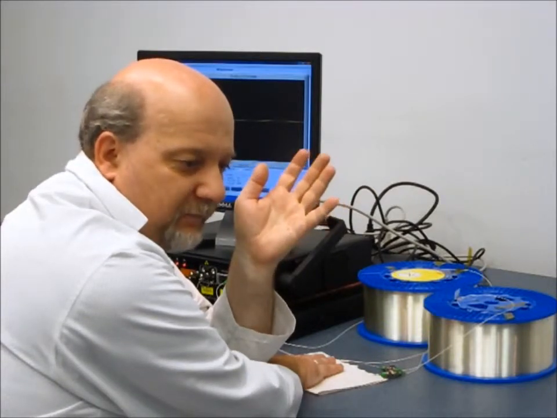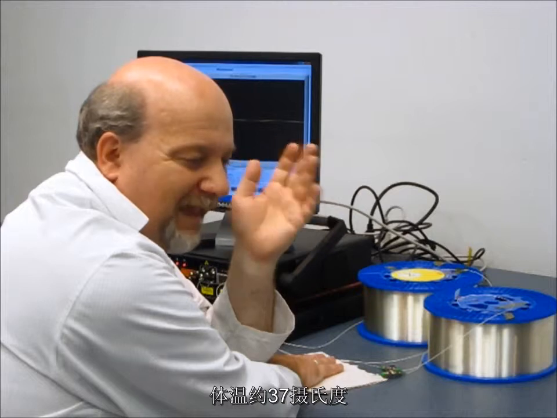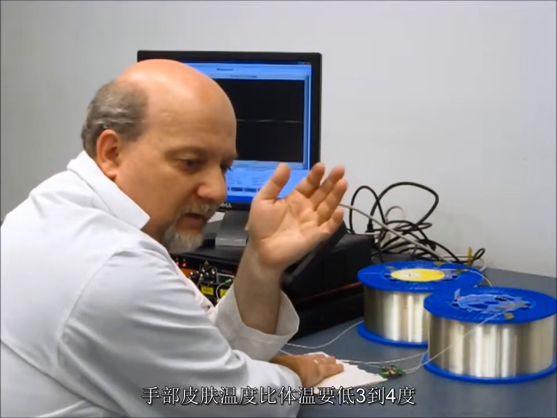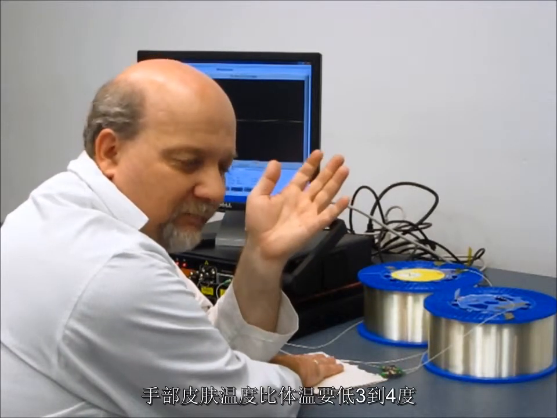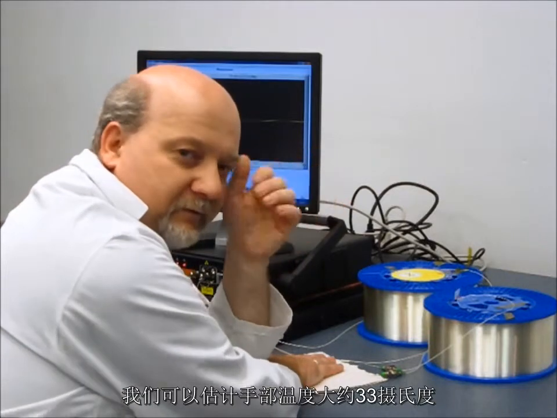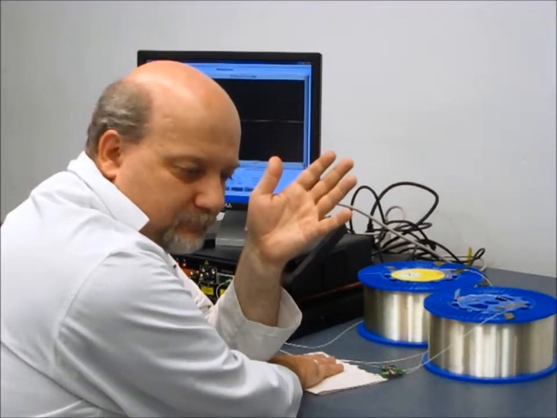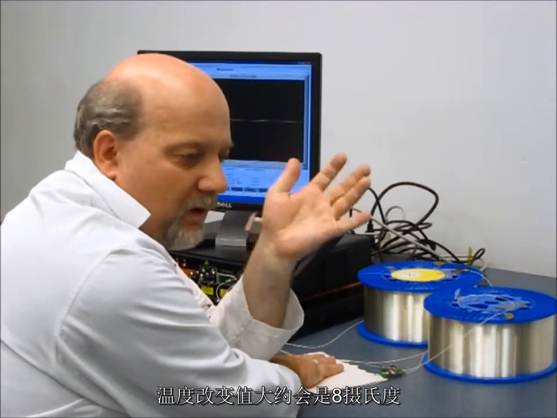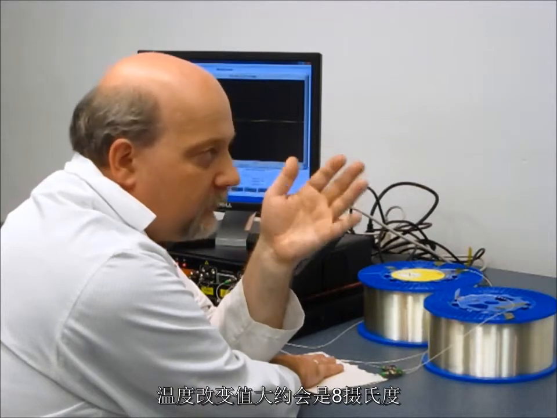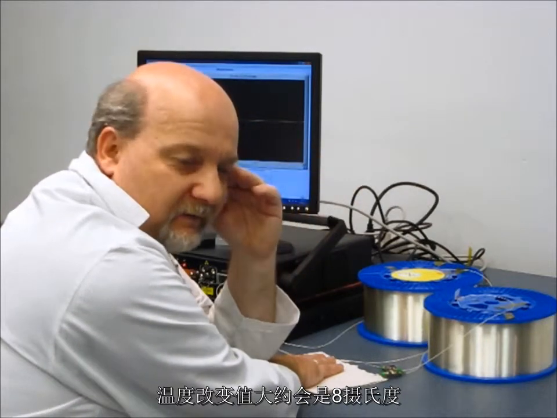Body temperature is about 37 degrees, but the temperature in hand is typically around 3 or 4 degrees lower than your body temperature. So you should see something around 33 degrees for your hand temperature. Okay? So that would correspond to a temperature shift of about 8 degrees.